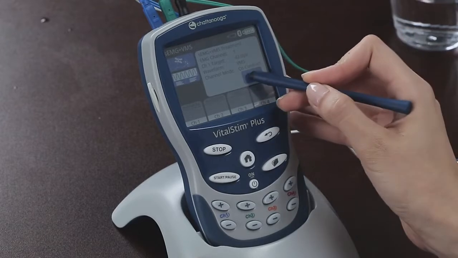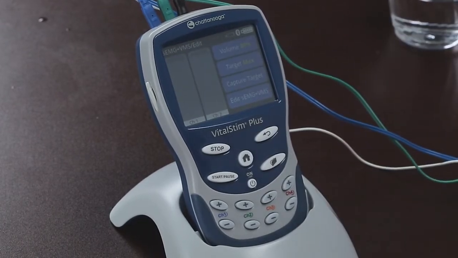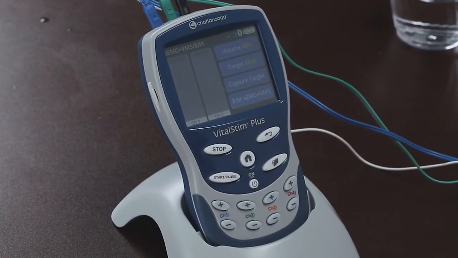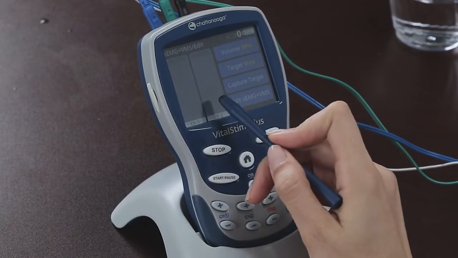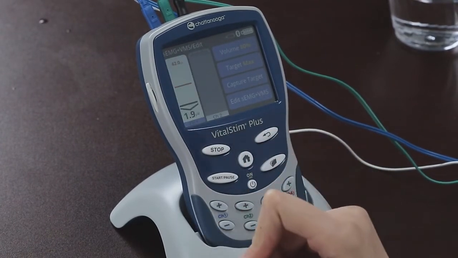So pressing EMG triggered stim will get us to the point where we can set the parameters for both the stim and EMG. So let's press the gears icon, which is the setting button, to edit these settings. First, let's make sure that channel 1 is connected to the triggering muscle group. In this instance, it will be the geniohyoid.